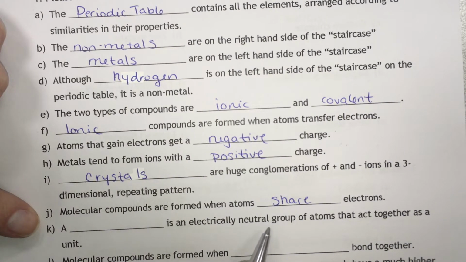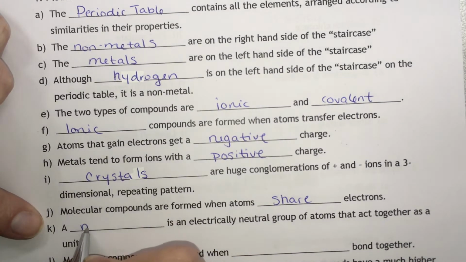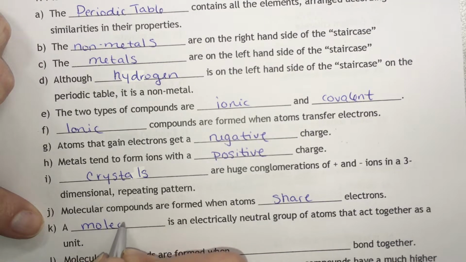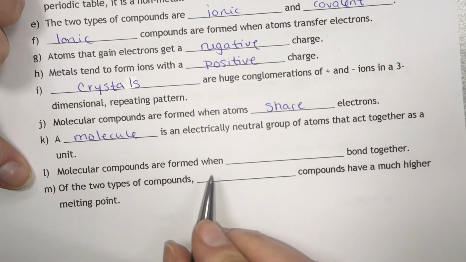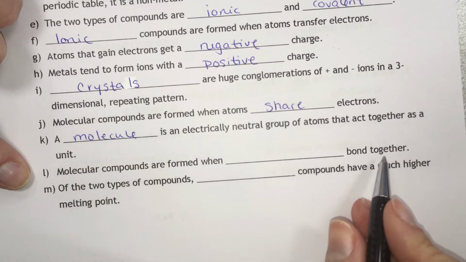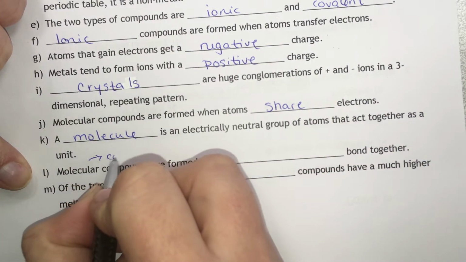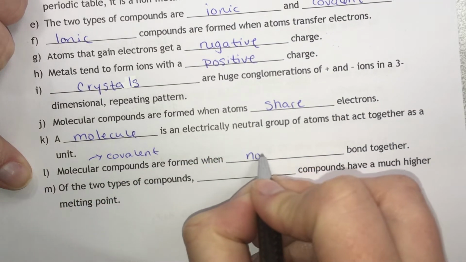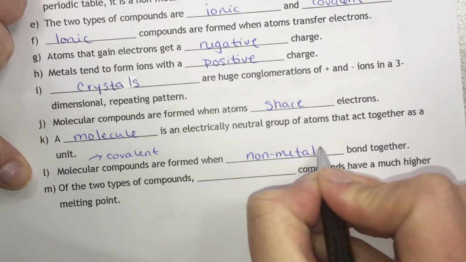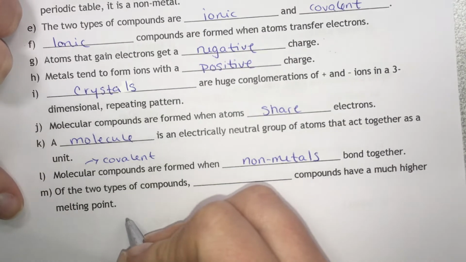A blank is an electrically neutral group of atoms that act together as a unit. That's a molecule. Okay. L, molecular compounds are formed when blank bond together. So that, remember, molecular compounds, that's also considered covalent. And covalent are formed when nonmetals bond together. Of the two types of compounds, blank compounds have a much higher melting point.